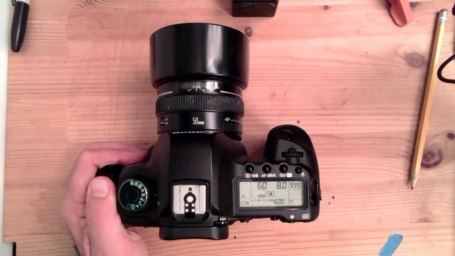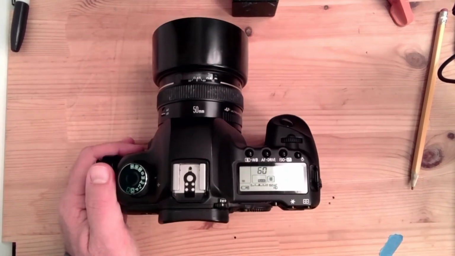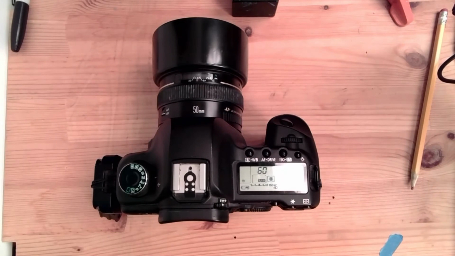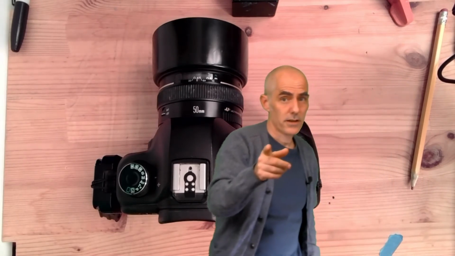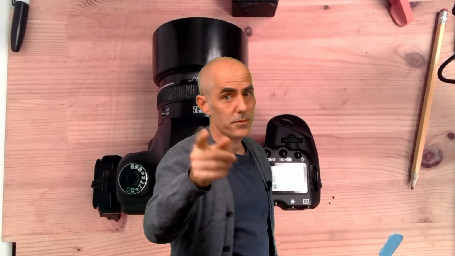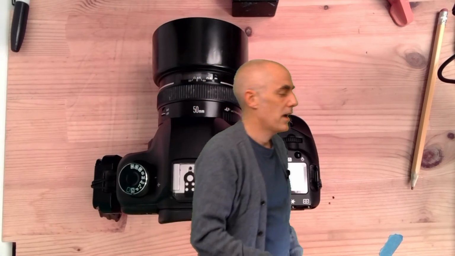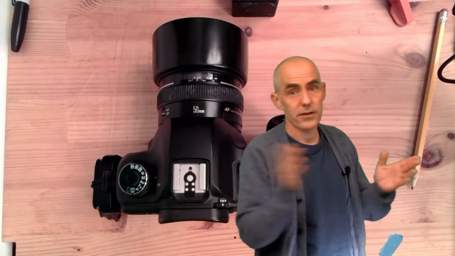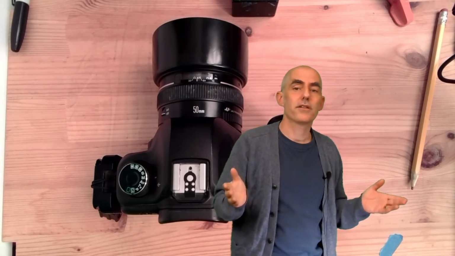All right, so that's a 60th of a second. It was 6 clicks. Every click is a third of a stop. 6 clicks is how many stops? 2. So I have gotten 2 stops faster on my shutter speed.